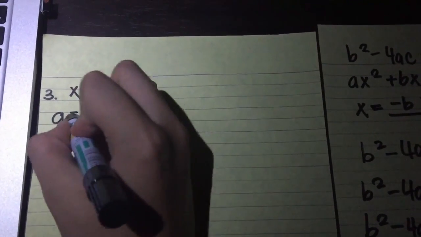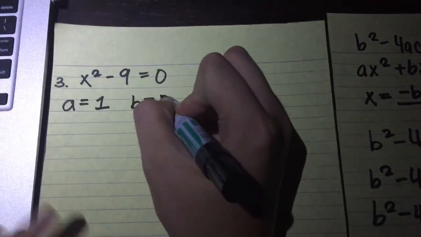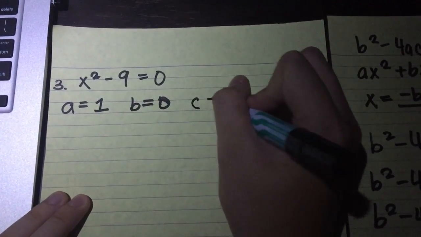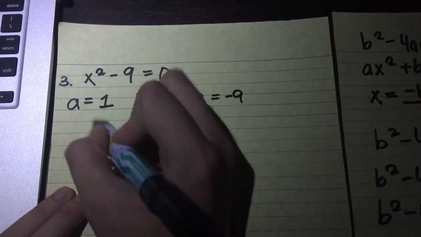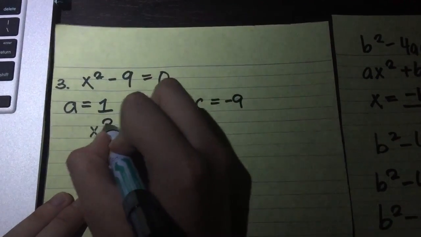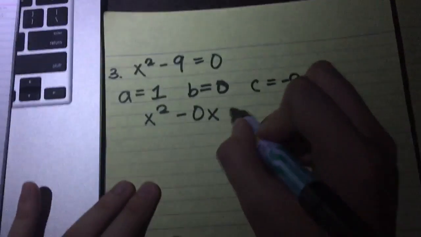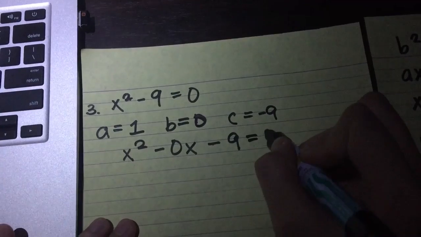Number 3 is x squared minus 9 equals 0. The a there is 1. Since there is no b, it's 0, and c is negative 9. So the equation looks like x squared plus 0x minus 9 equals 0.